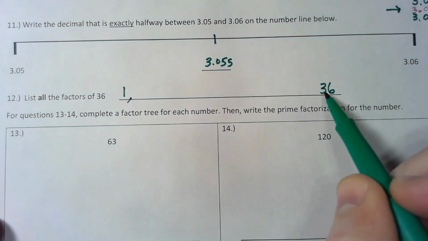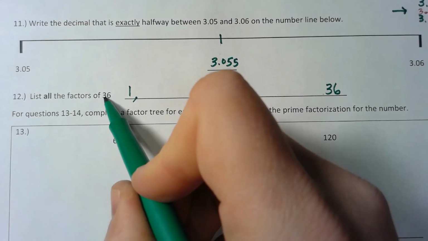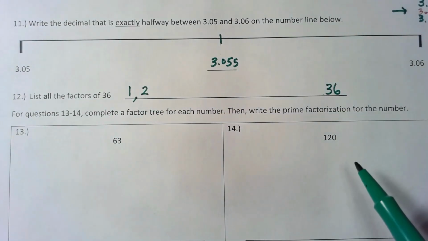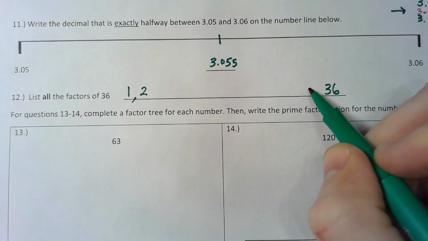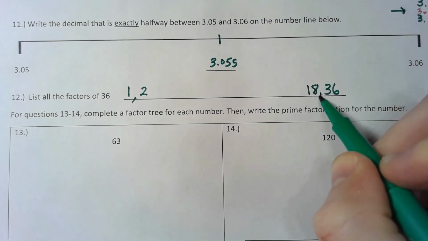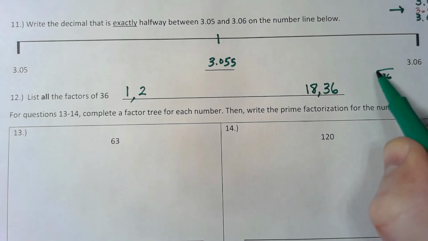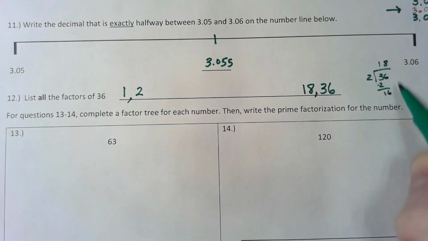After I've checked 1 and 36, or written down 1 and 36, now I'm going to check if this number is even, and it is. Because it's an even number, that tells me that 2 will definitely go into 36. I just need to know what I multiply 2 by to equal 36, and 2 times 18 is 36. If you weren't sure, out to the side you could have done 36 divided by 2 and quickly found out that 2 went into 36 18 times with no remainder.